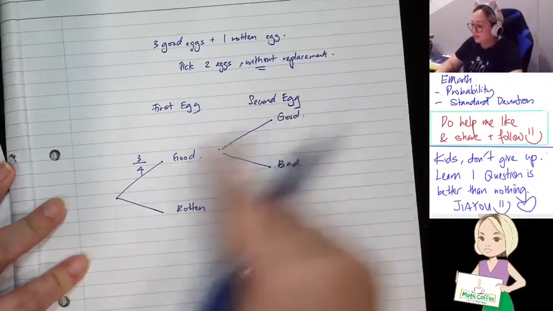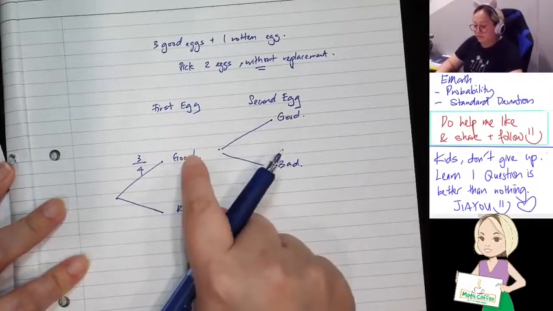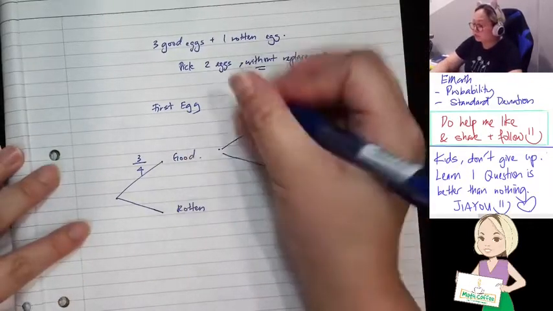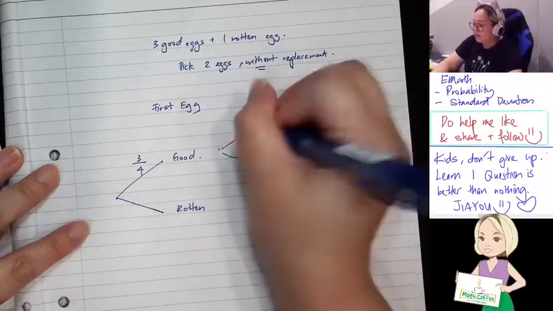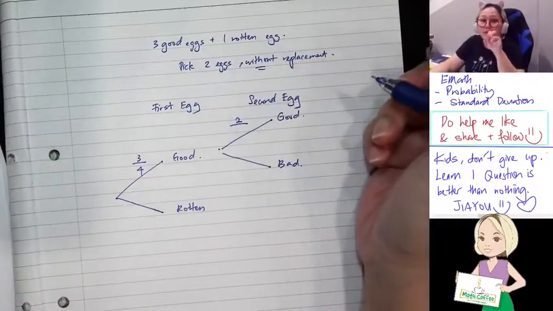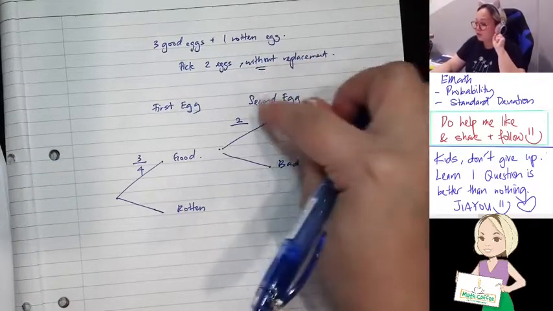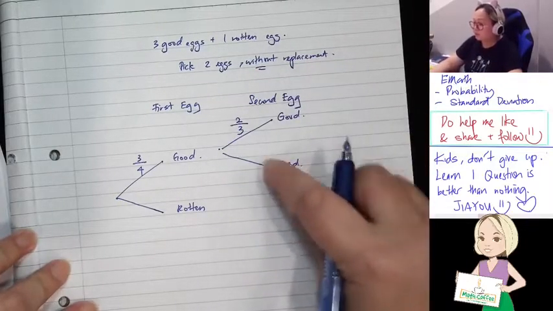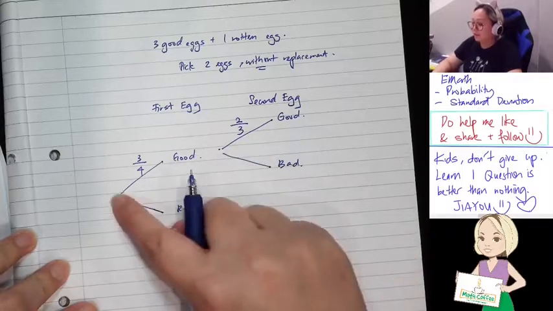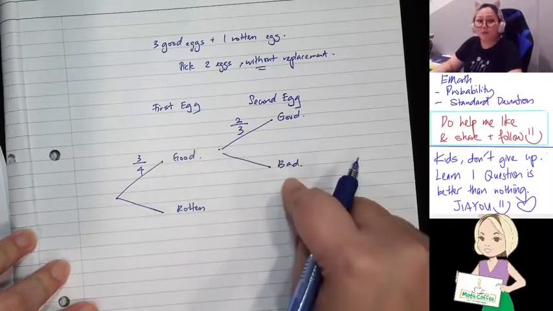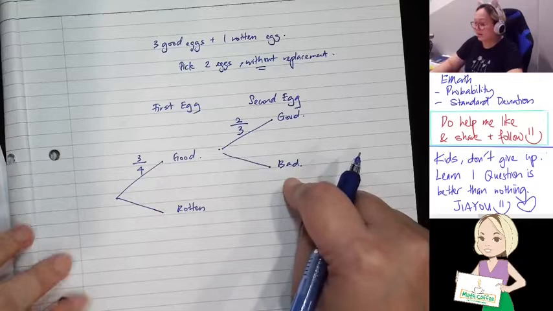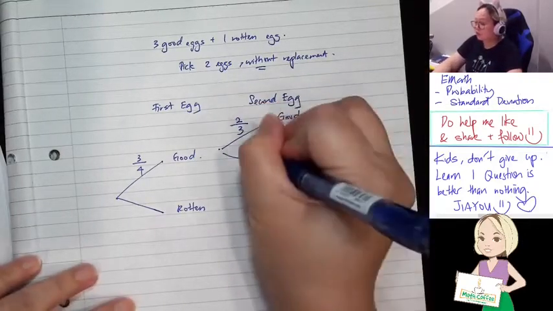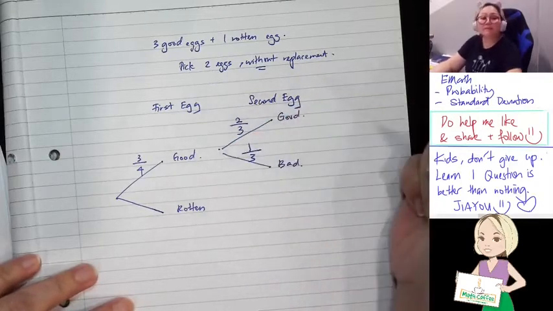So let's see. You already picked 1 good egg. So you only left with 2 good egg. And because you already picked up 1, and it's without replacement, so it's 2 out of 3. Okay, now this one. I picked the first one is good. The second one is bad. So that means I haven't taken any bad egg, right? So that means I still have 1. But the total is already reduced by 1. So it's 1 out of 3.